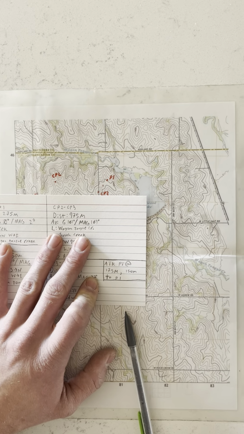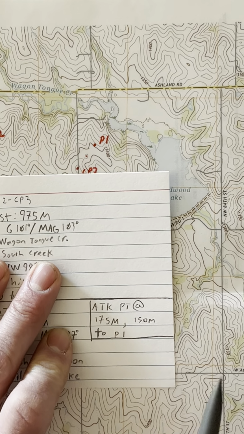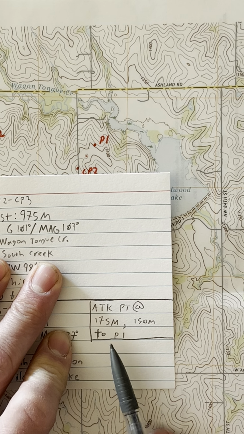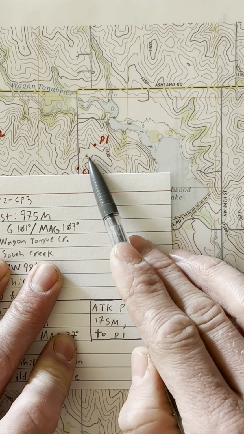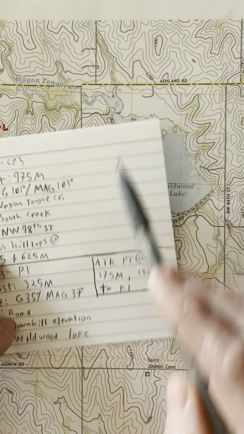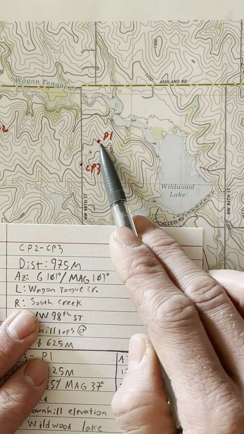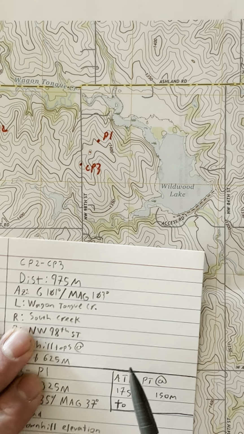And then I have 150 meters from that attack point, 2.1. So I will walk precisely 150 meters on that 37-degree azimuth, and that should put me right on top of point 1.